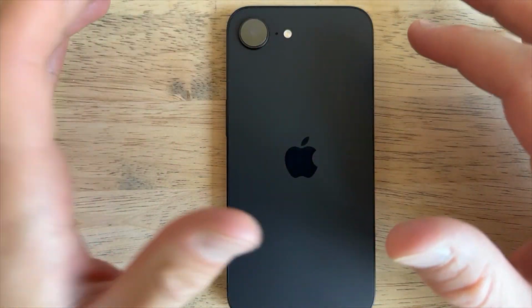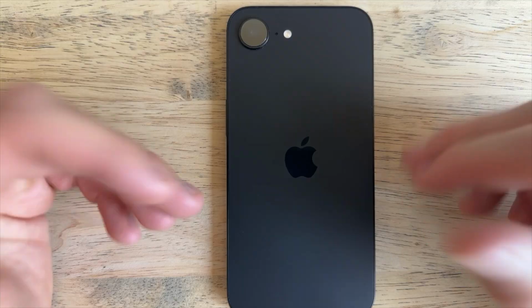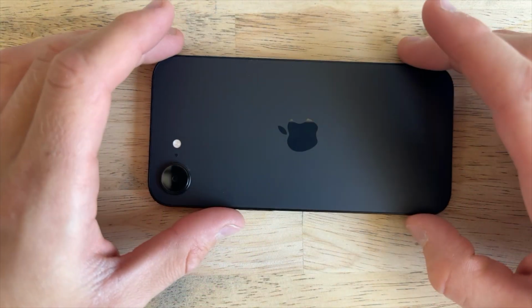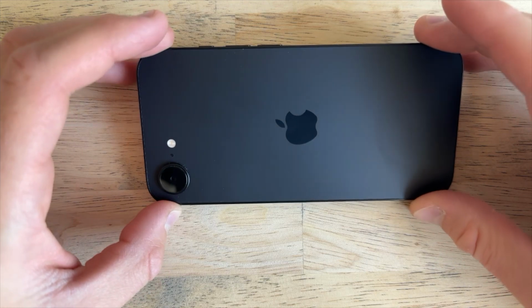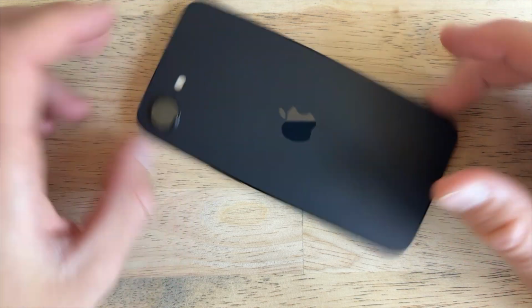It ended up being almost a straight trade for what I got for my 15 Pro to buy one of these, and then I upgraded it to the 256 gig version. But I've been using it for about 2 months now, full time. And honestly, I haven't really thought twice about it. And so I just want to talk through some of my reasons why.